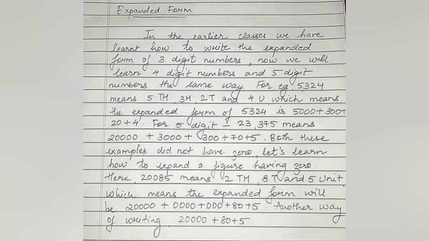Now a 5-digit number example, 23,375 means 2 in the 10,000s place, 3 in the thousands place, 3 in the hundreds place, 7 in the tens place and 5 in the units place. The expanded form is 20,000 plus 3,000 plus 300 plus 70 plus 5. It is easy to understand, just expand the figures.